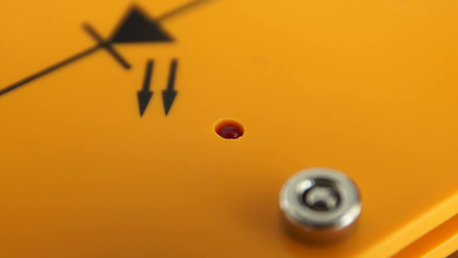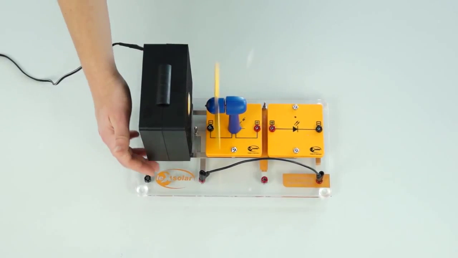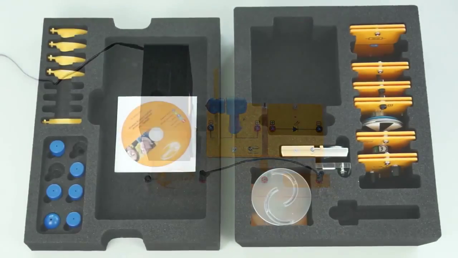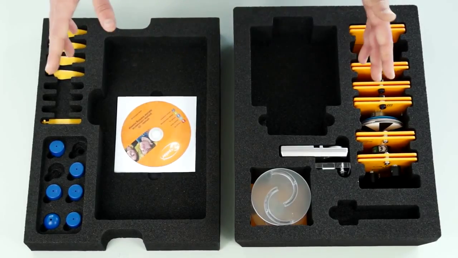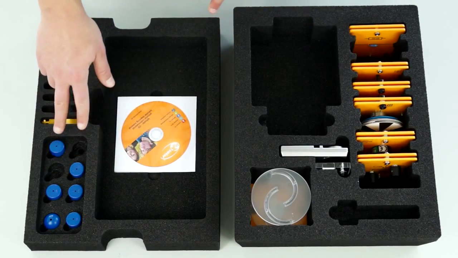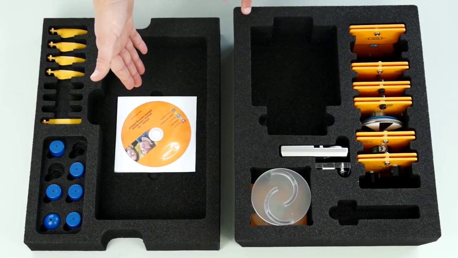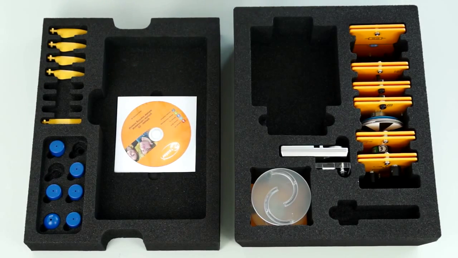The turbine is significantly weaker with the flat blade profile than with the optimized blade profile. This is the reason why the LED is not lighting up with the flat blade profile. The experiment system includes, besides the used components, further elements to vary the wind turbine. The accompanying CD includes all the experiments for both students and teachers.